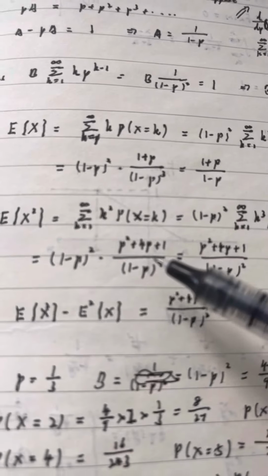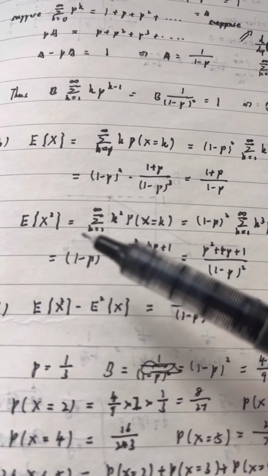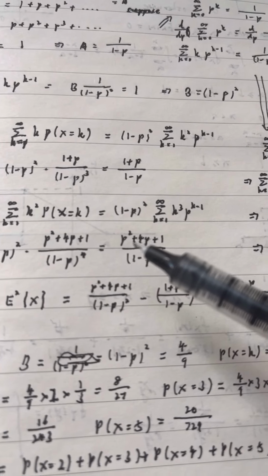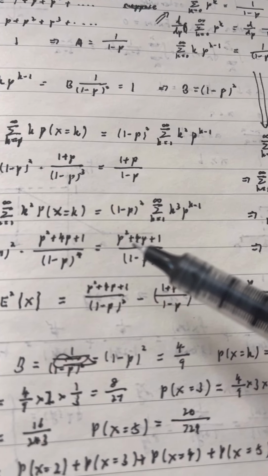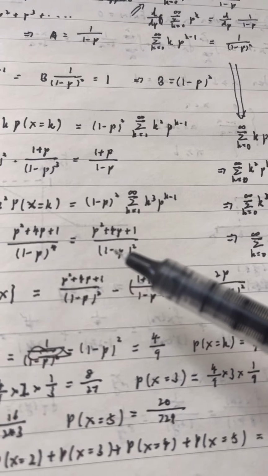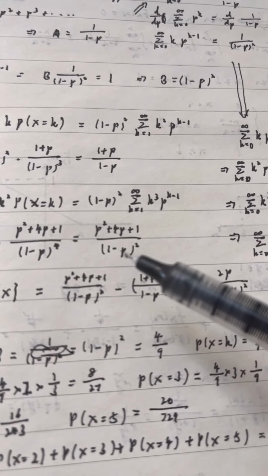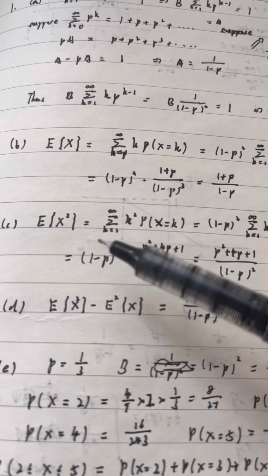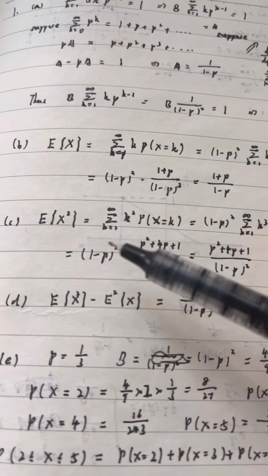So we substitute the result into it, and we get the final result that the expectation of X squared equals (p squared plus 4p plus 1) divided by the square of (1 minus p). So that's the result of the expectation of X squared.